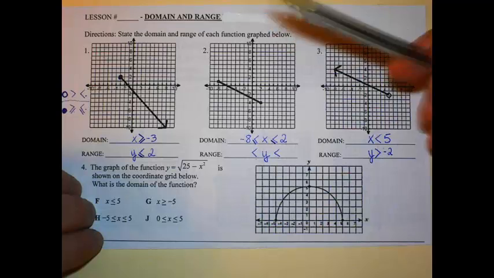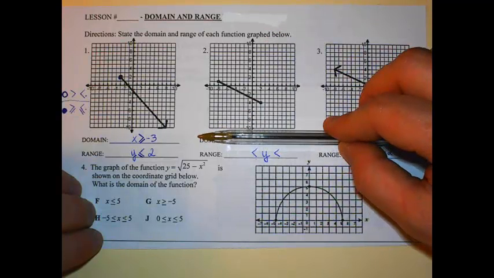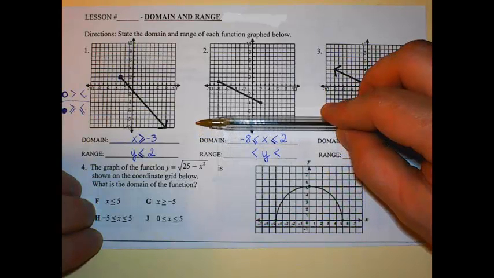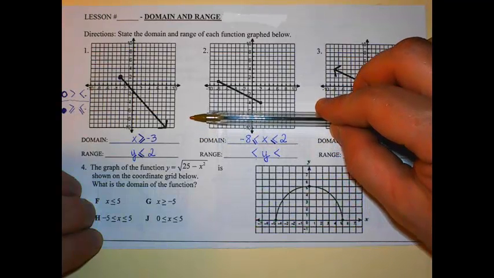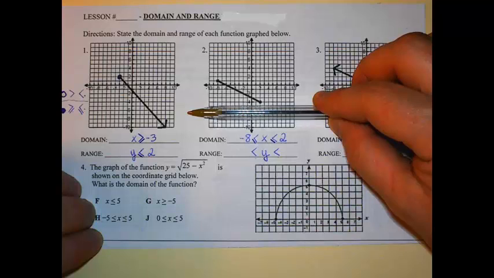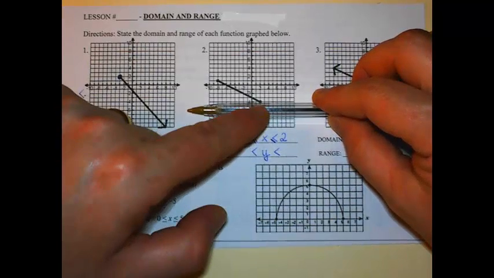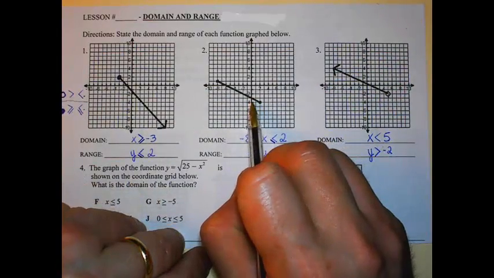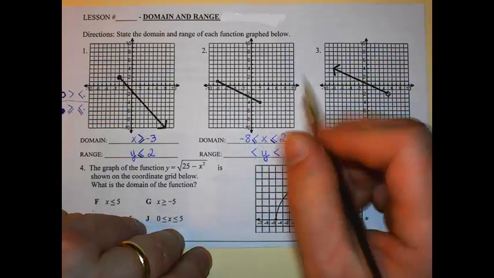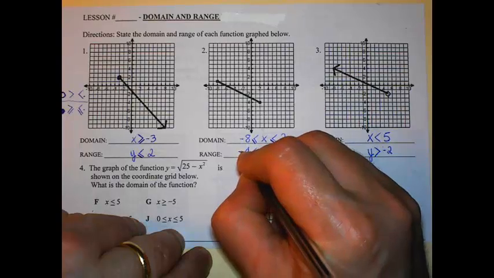Okay, now we're going to do the range. In the range, we do something similar where we move our pencil, but now instead of going left to right, we're going to move from bottom up. Starting at the bottom, as I move my pencil up, where is the first place I touch that point? If you notice, it's right there. And what is my y value when I touch that point? The y value is -4. So my first number is -4.